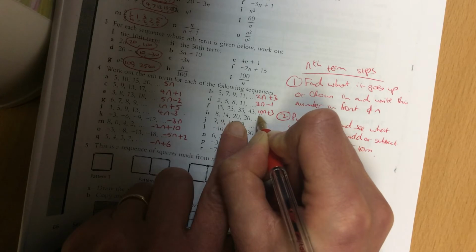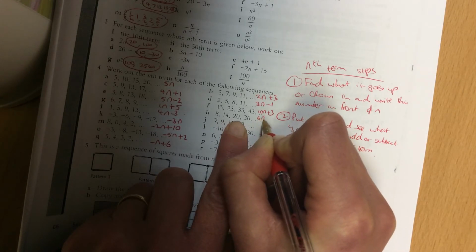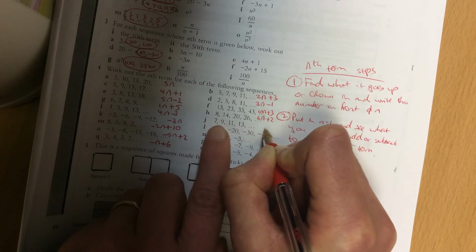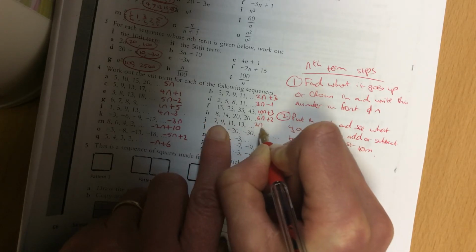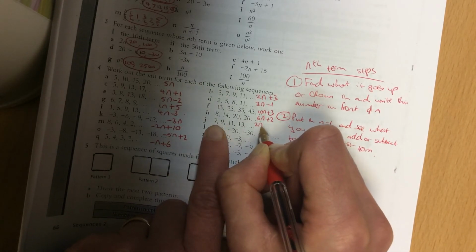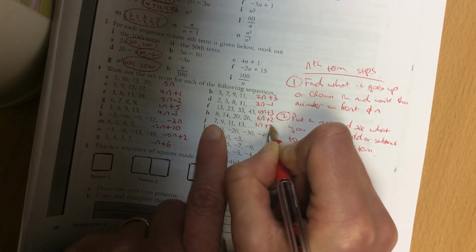This one's going up in sixes, so 6n. 6 times 1 is 6. You want it to be 8. Add 2. This one's going up in twos, so 2 times n. Then you try for the second bit, put n equals 1. 2 times 1 is 2. You want it to be 7.